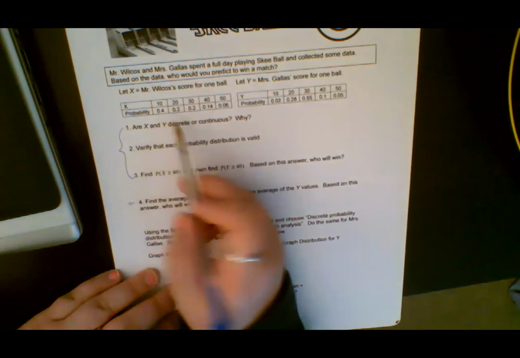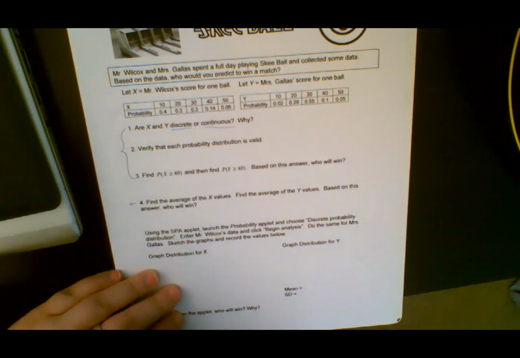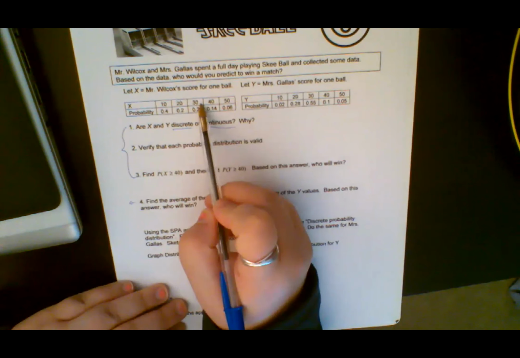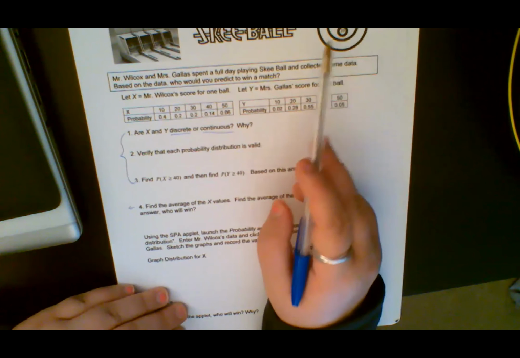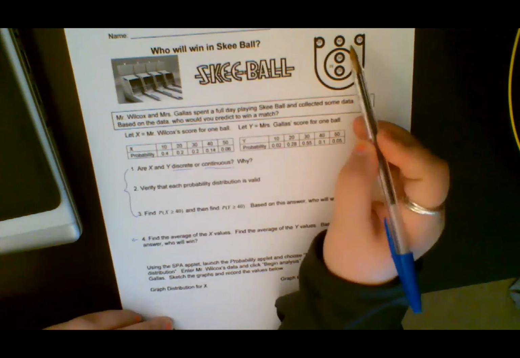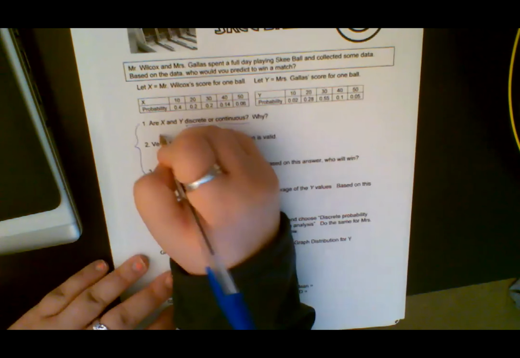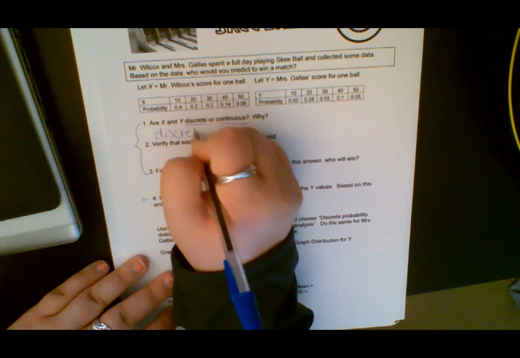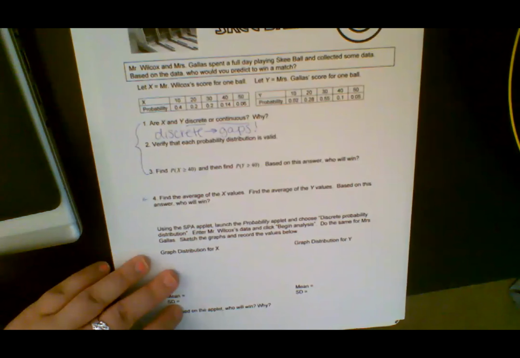So our first question is, are these discrete or continuous? Remember, discrete just means there's gaps. Continuous means there's no gaps. So continuous would be like time, where there's fractions of time, fractions of seconds, fractions of minutes. That's continuous. However, it's impossible to bowl a 34. It's impossible to bowl a 12 because there's no value on this skee ball right here that has those numbers. So we got 10, 20, 30, 40, and 50, okay? Because of that, this is going to be discrete. And it's discrete again because there are gaps, okay?